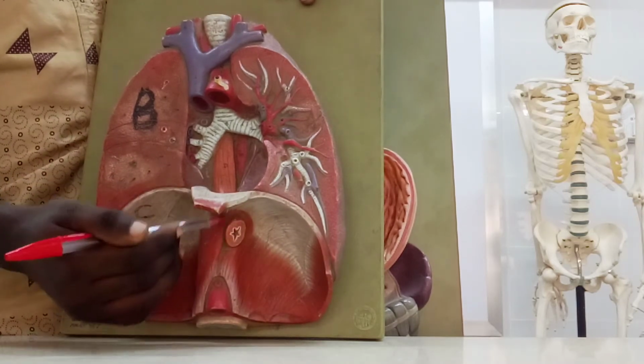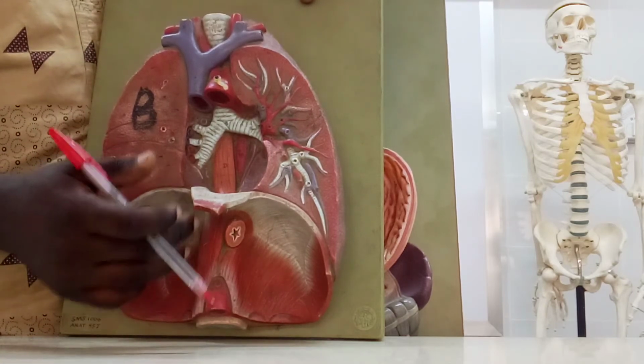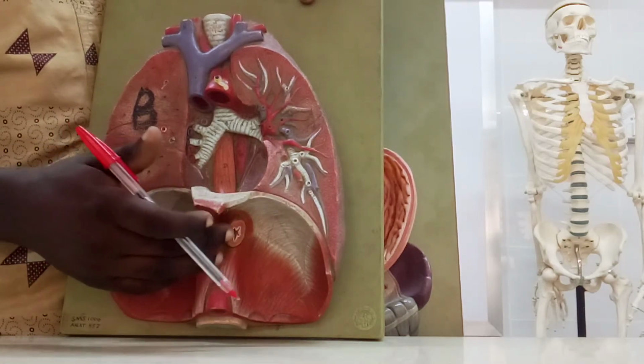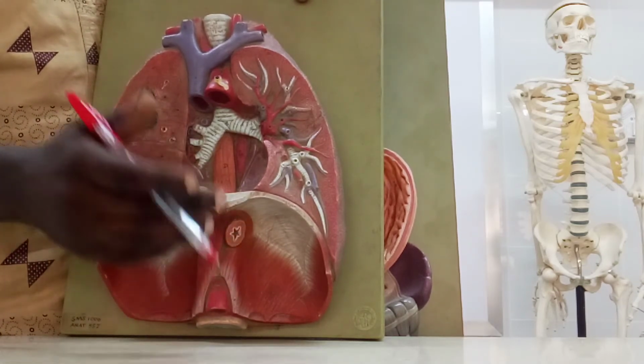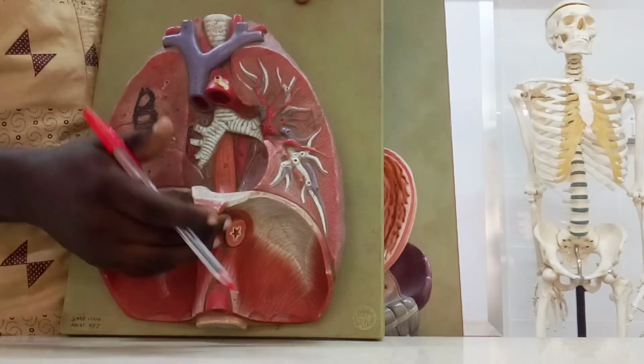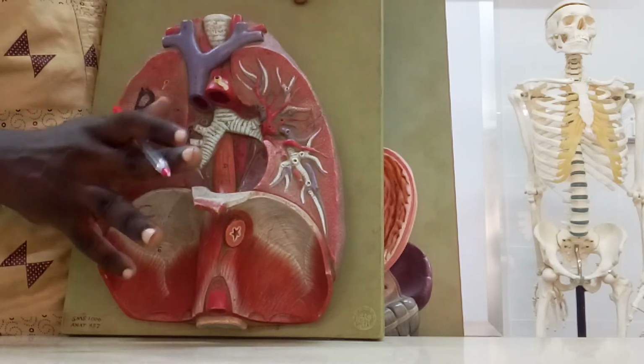So mainly, the azygos vein, the left anterior part of the right vagus nerve will be related to the left part. The left vagus nerve will be related to the right part. So mainly, this is what we are going to find.